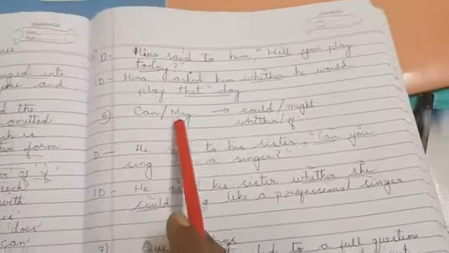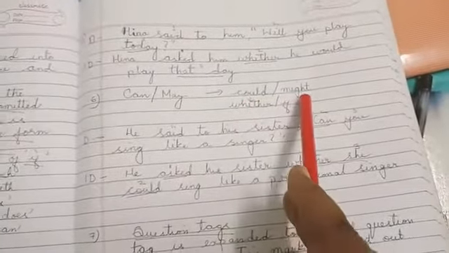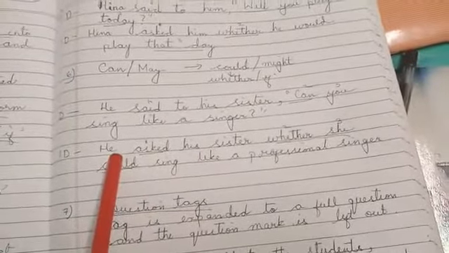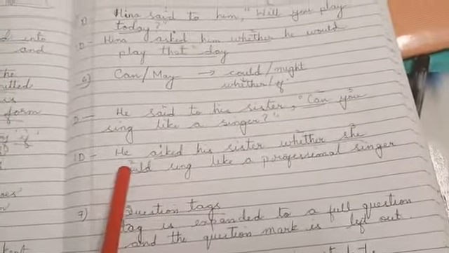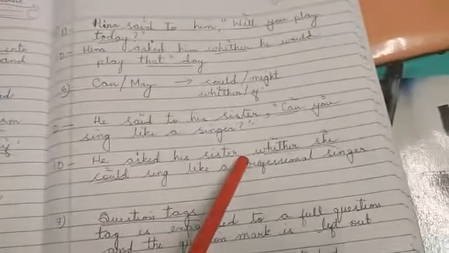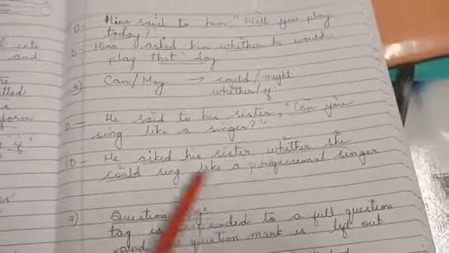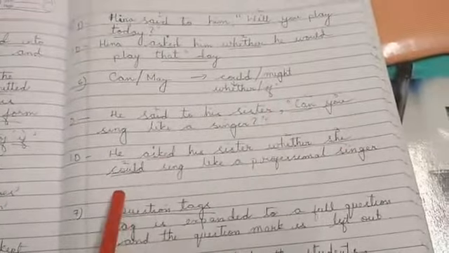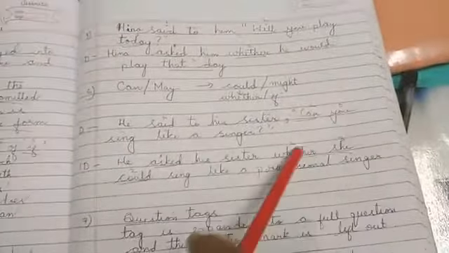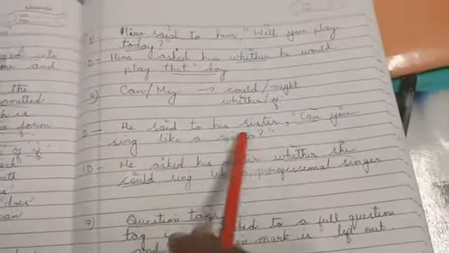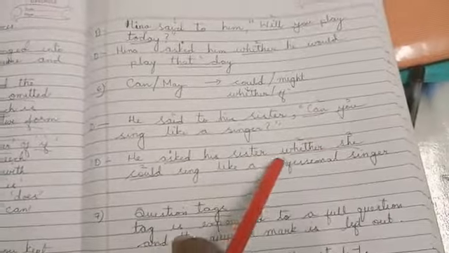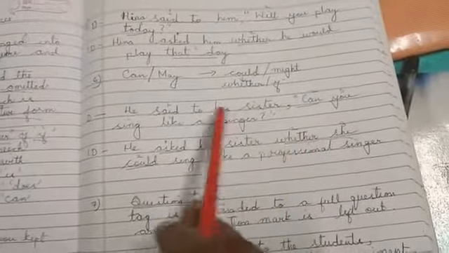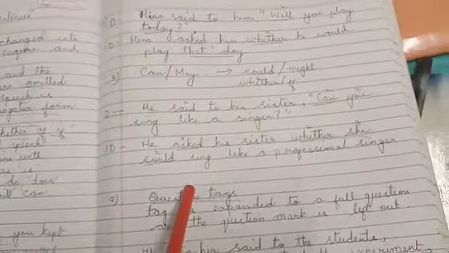Now, rule number 6: can and may become could and might. Again, you use whether and if. He said to his sister, "Can you sing like a singer?" So, since you're asking a question, instead of said to, we say in indirect speech asked. So, he asked his sister, we use whether again, whether she could sing like a professional singer. Can becomes could. And you becomes she. So, can you sing like a singer? Whether she could sing like a professional singer. Okay. I missed the word professional here.